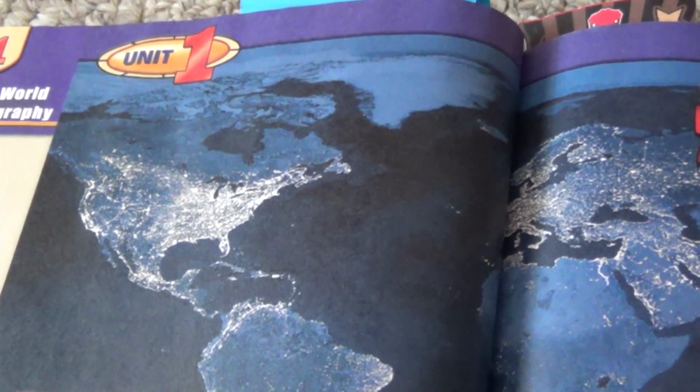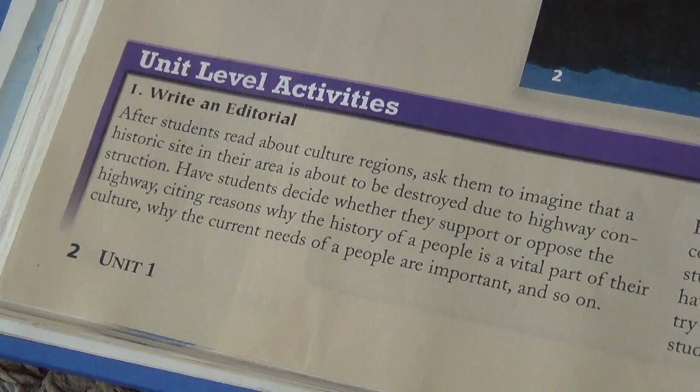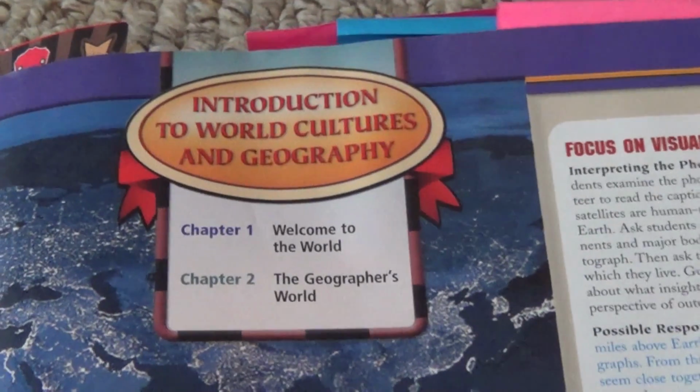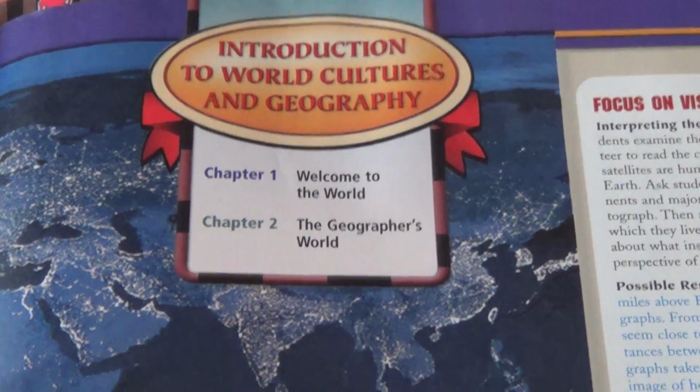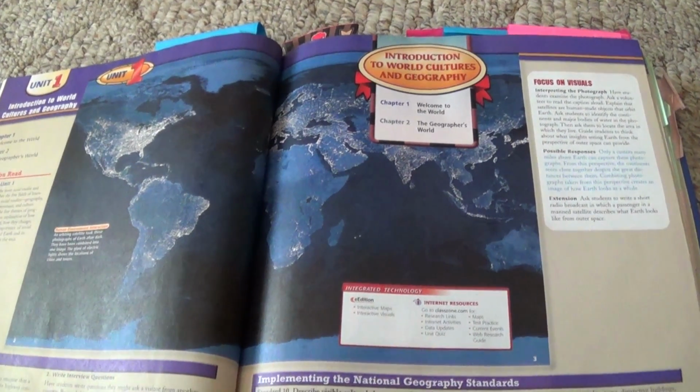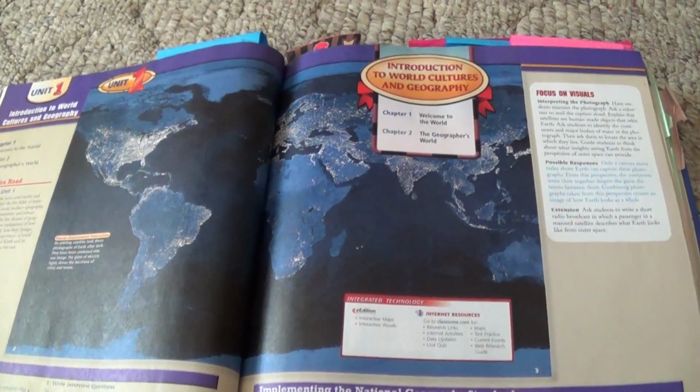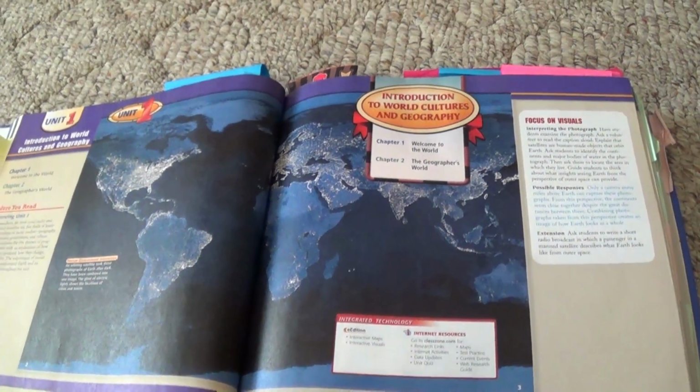So we're going to go back and talk about how your chapters are all organized, how your book is laid out. And your book is first grouped together into units, which can be very large. They can be well over 50 pages. So you have your units. Here I'm looking at Unit 1, and it's on page 2. The title is Introduction to World Cultures and Geography. It's got 2 chapters. Chapter 1 is Welcome to the World, and Chapter 2 is Geographer's World. So this unit is divided into 2 chapters. Other units might be divided into 4 chapters. You just have to look and see.